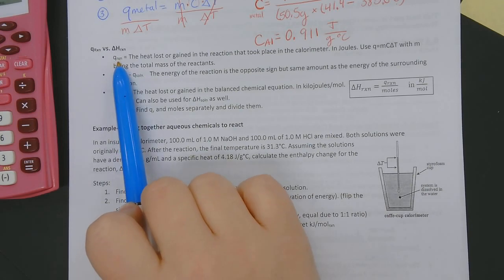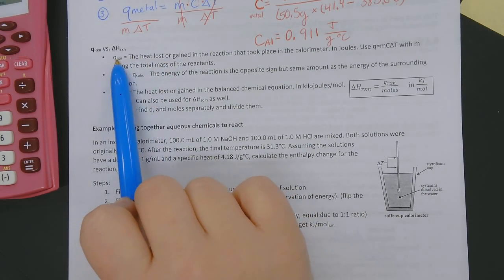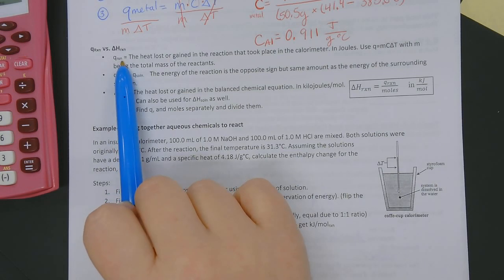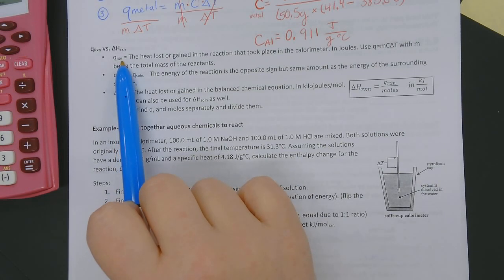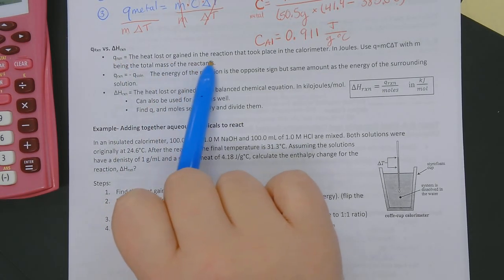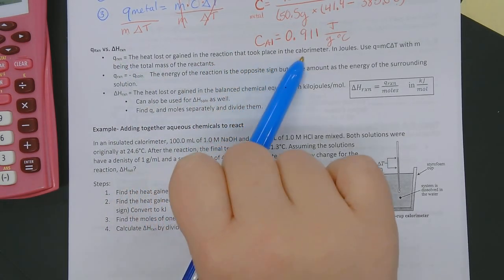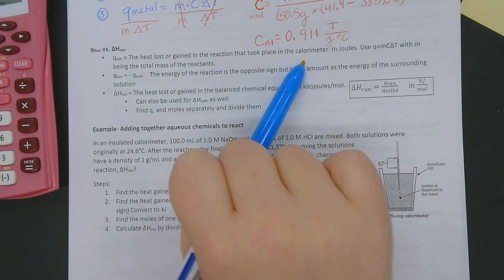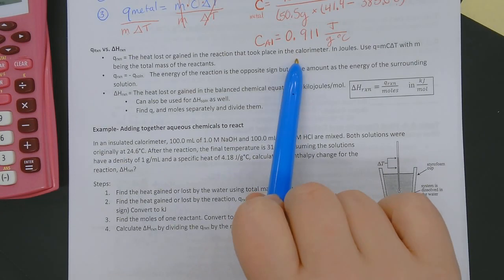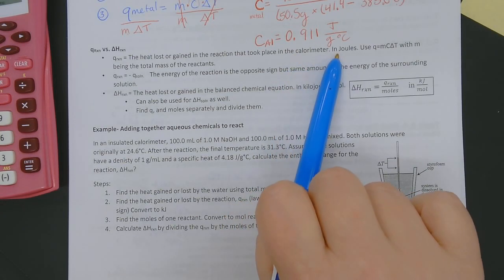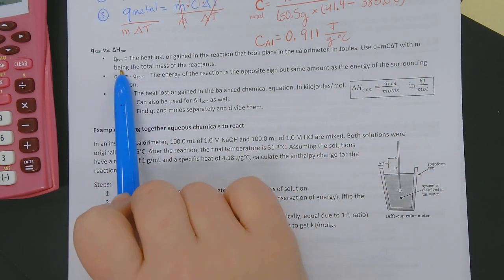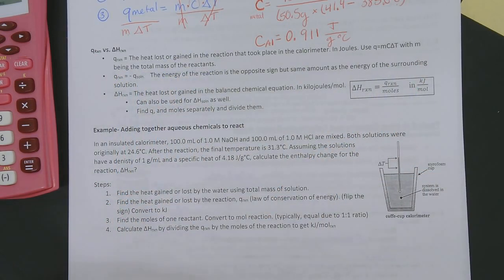So let's take a look at a few notes here. Q of our reaction. RXN is a way to abbreviate reaction. It's very common. So the energy of our reaction is the heat lost or gained in the reaction that took place in the calorimeter, in those styrofoam containers. It's in joules. And we use Q equals MC delta T, with M being the total mass of the reactants.